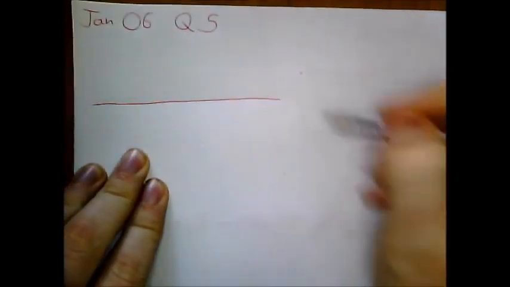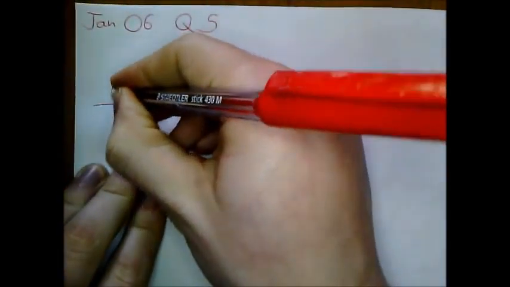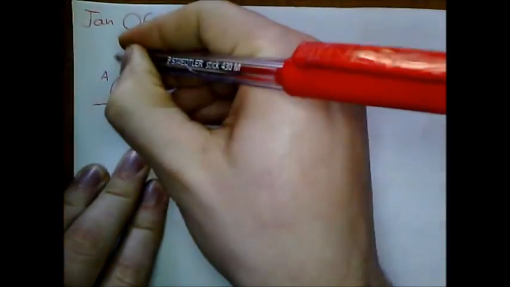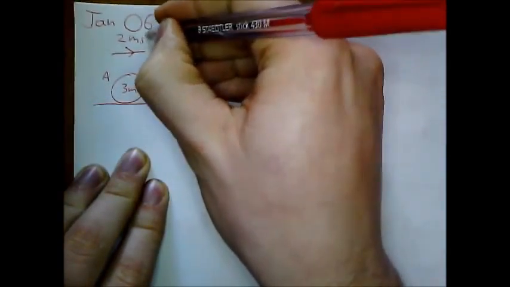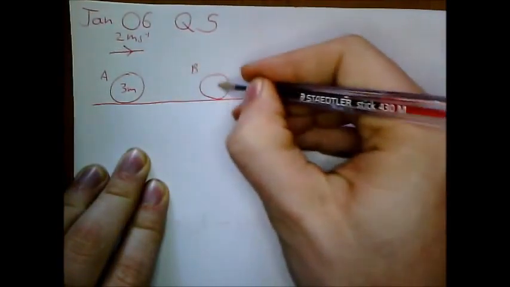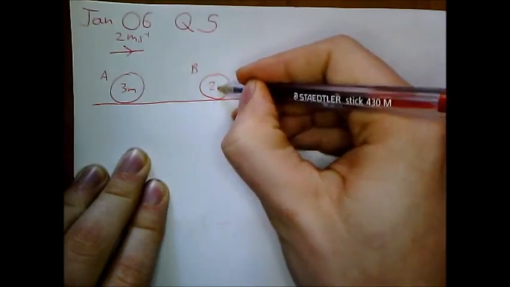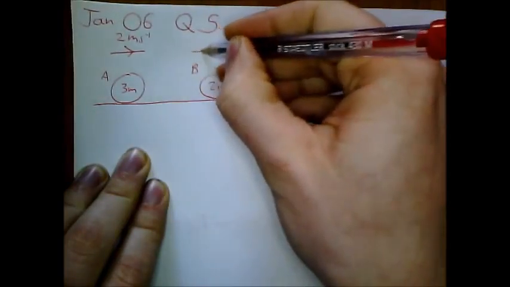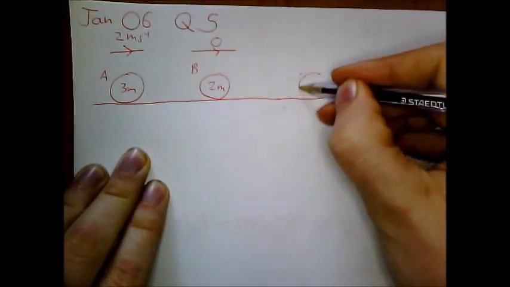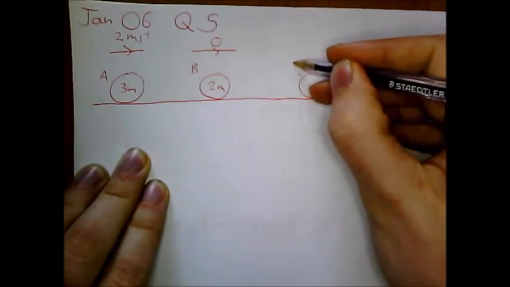So we have sphere A of 3m, travelling towards sphere B with a speed of 2 meters per second. We have sphere B of mass 2m, travelling at a speed of 0. Then further on the line, sphere C of mass m, which is also not moving. We won't worry about it until the later part of the question.